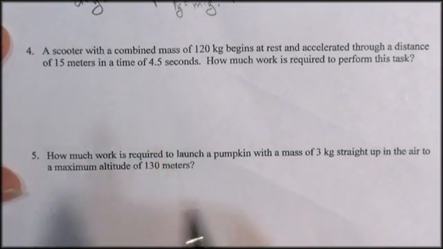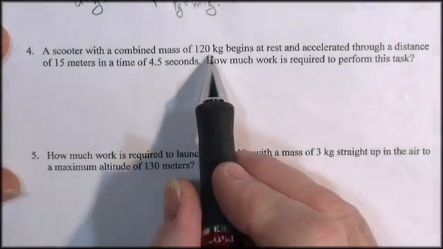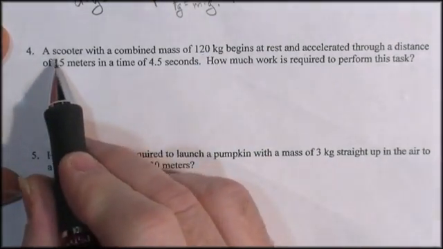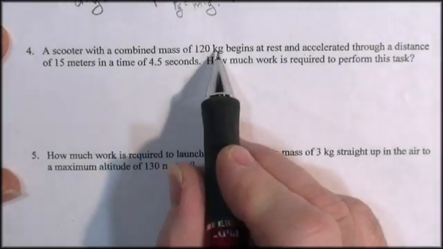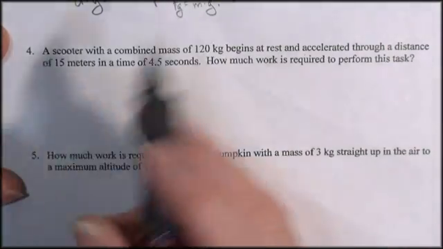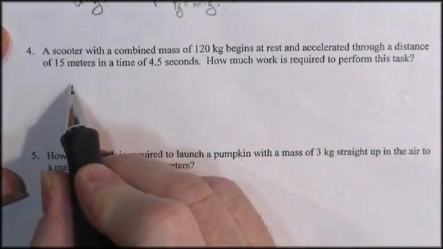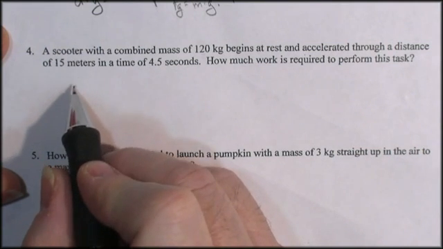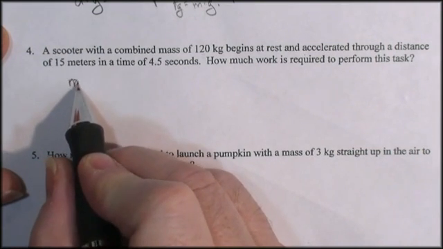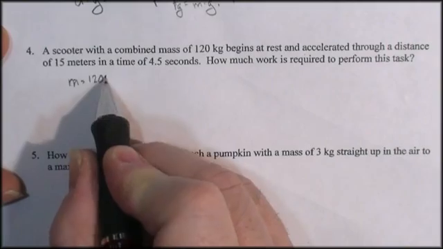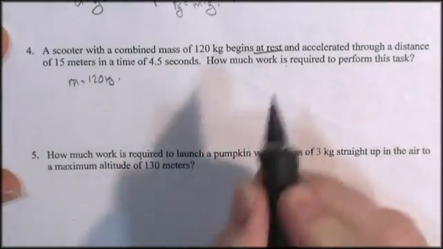I covered question 4 in school, but for those of you that are watching this that don't attend my class, and for those of you that want to see it again, we've got a scooter with a combined mass of 120 kilograms. Used to do this lab, run the scooter up and down the halls. It was a hoot. They put in some new doors, so they slowed us down.